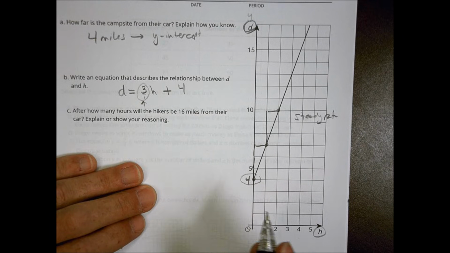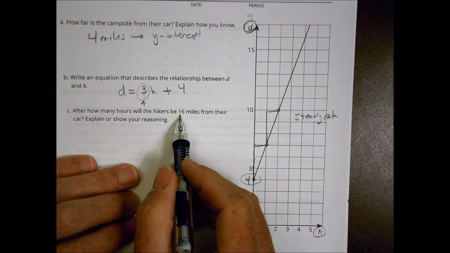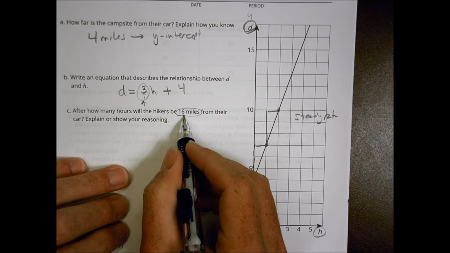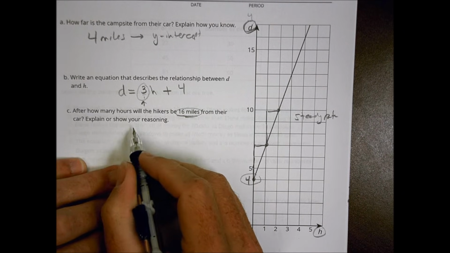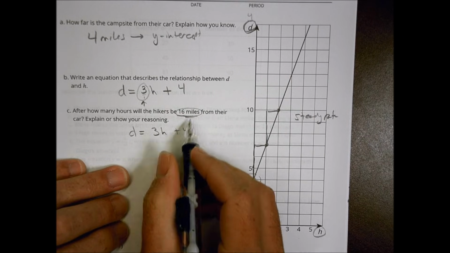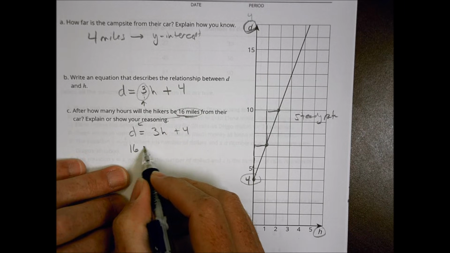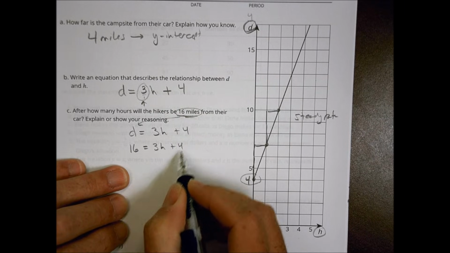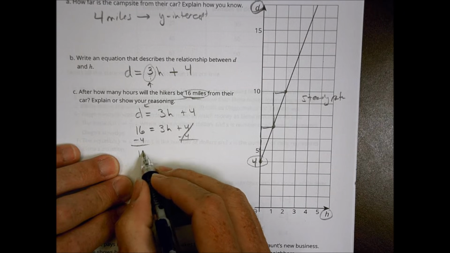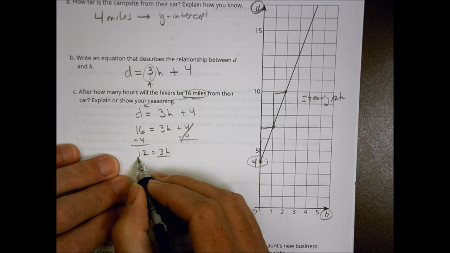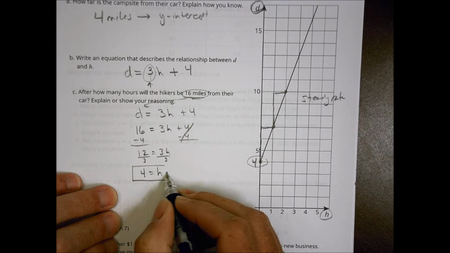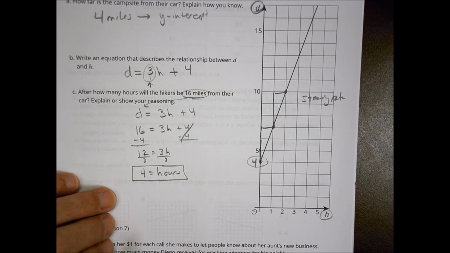After how many hours will the hikers be 16 miles from their car? Well, to solve that, now I have an actual distance that I can use with the equation. So I have my equation, distance equals 3h plus 4, and we're going to use the 16. So 16 is equal to 3h plus 4. We subtract 4 from both sides. That goes away, so we have 12 equals 3h. We divide both sides by 3, and 4 equals h. So after 4 hours, they are going to be 16 miles away from the car.